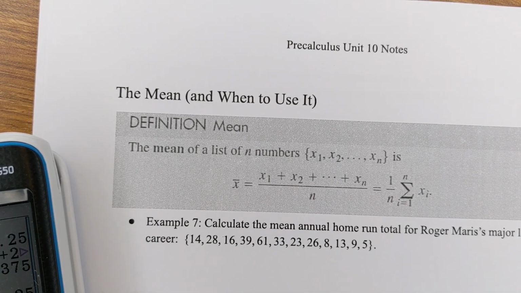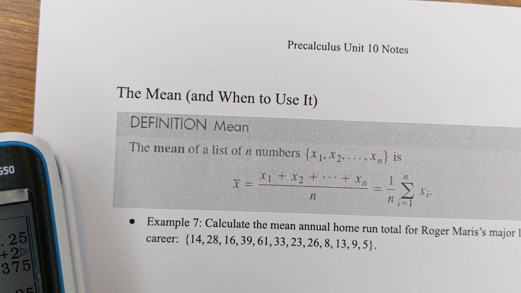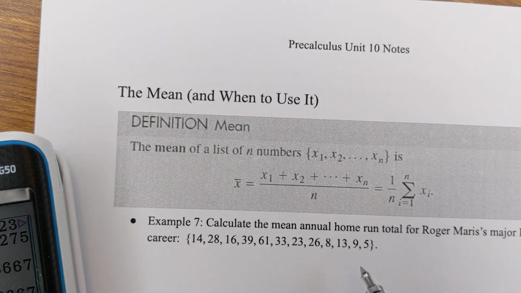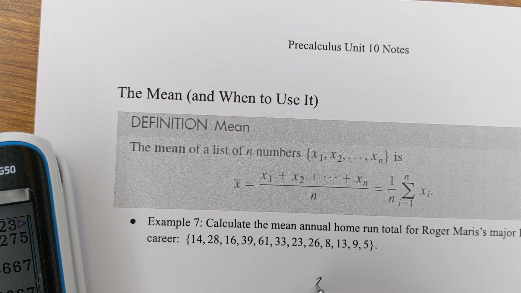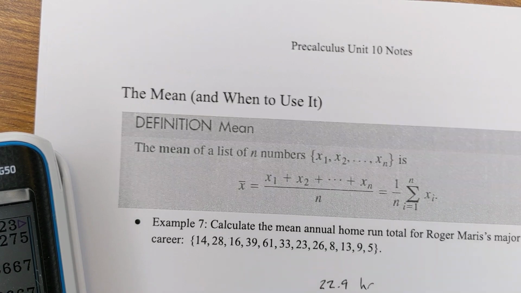So he averaged, let's see here. I think I missed a number somewhere. I did, because I did 128 instead of 28. So I got a number that's way too big. 275 divided by 12. So the average here is 22.9 home runs a year.